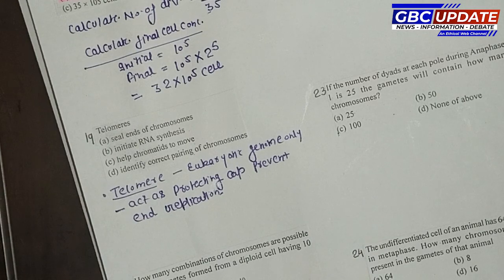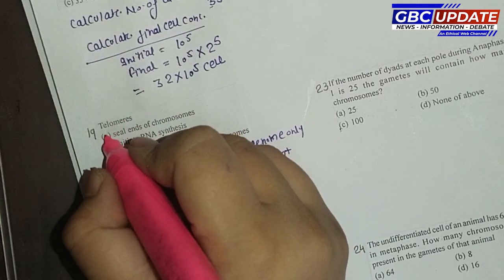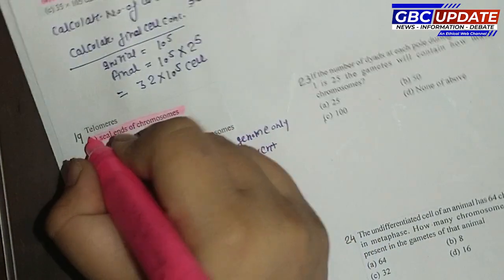But what will happen with age? The telomere size gets reduced. If the size of telomere is getting reduced, it means the cell is getting senescent, and at the end when the number of telomere finishes, the cell dies. So the correct answer is A, because it seals the end of chromosome.